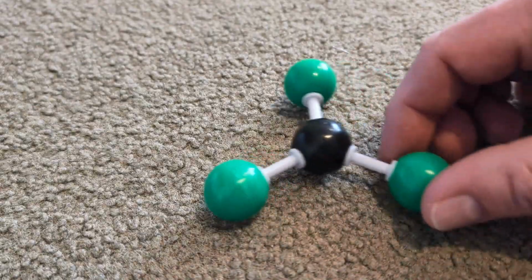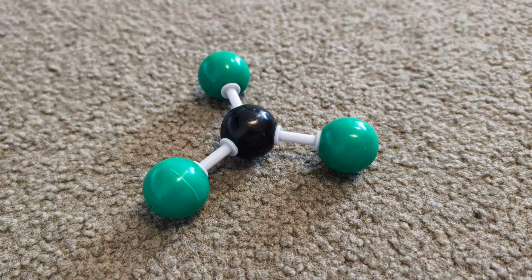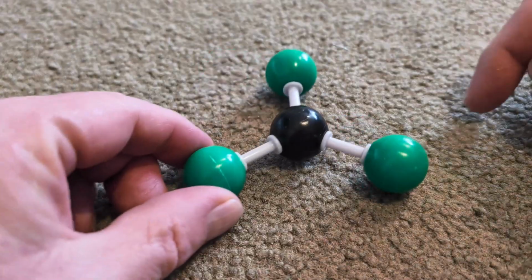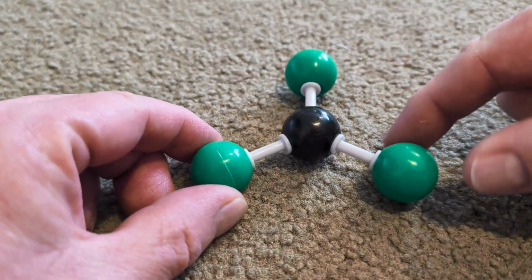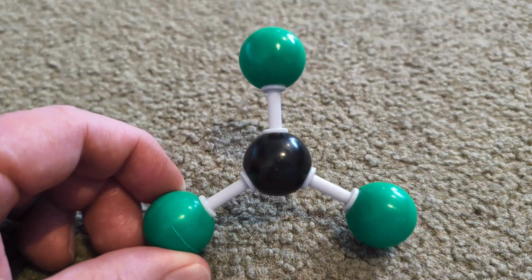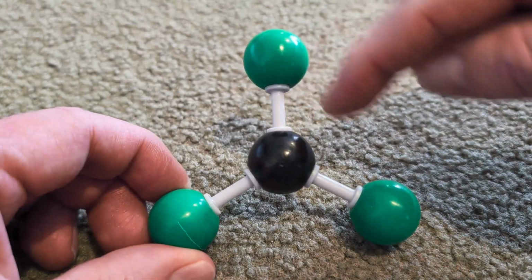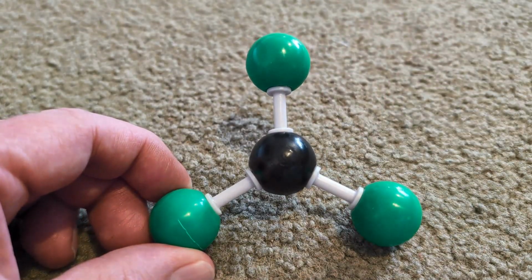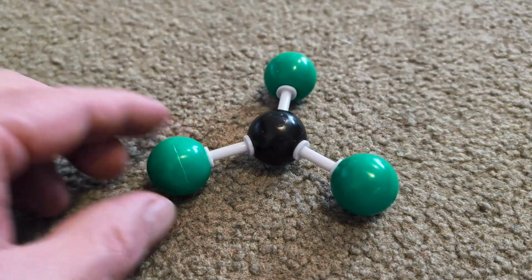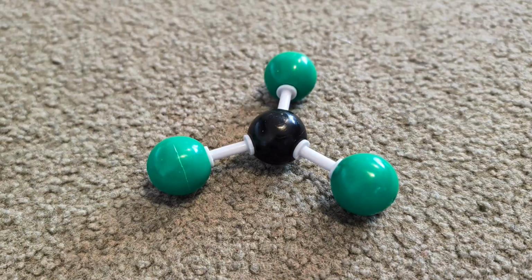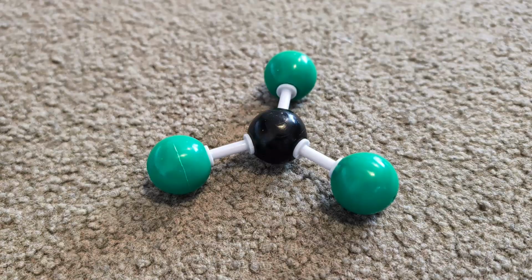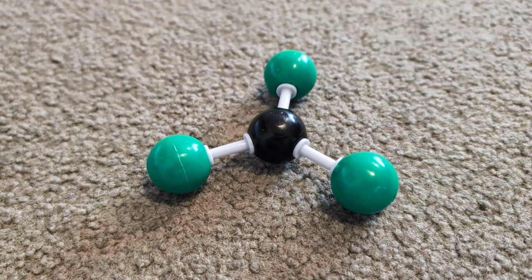Let's look at a central atom with 3 other atoms around it. This time, the bond angle from one bond to the next, given that it's 360 degrees all the way around divided by 3, is going to be 120 degrees. Now the molecule is flat, and the geometry is called trigonal planar. So this is a trigonal planar molecule. An example would be boron trichloride.